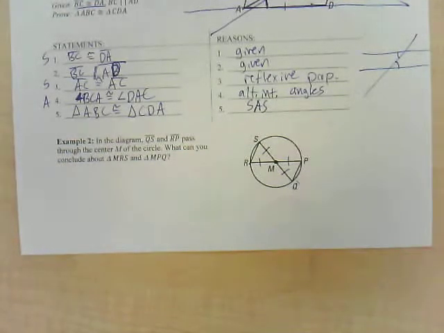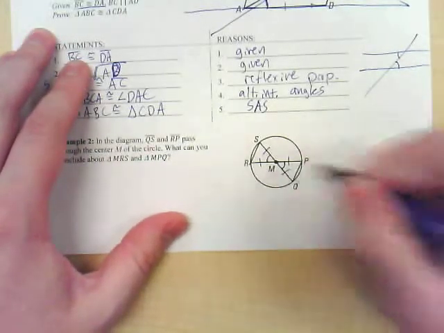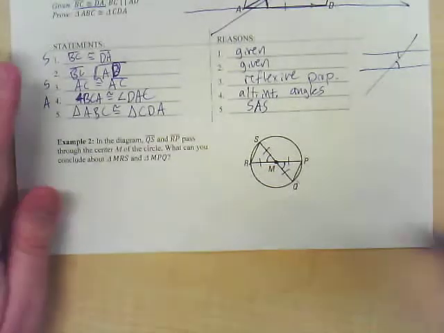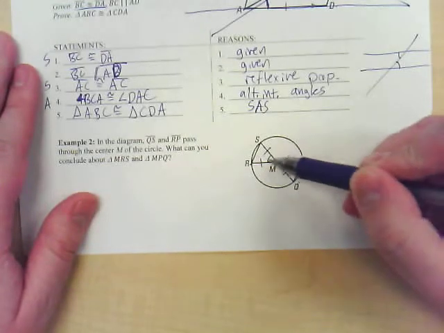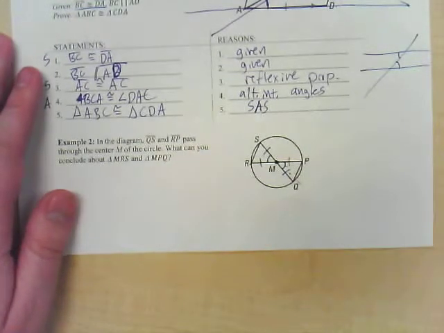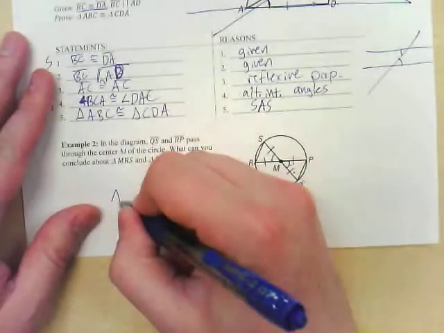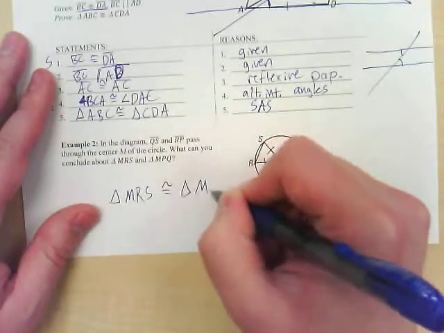Now we also have a set of vertical angles here. So this angle is congruent to this angle because they are vertical angles. And so we've got side angle side congruence. So we've got a pair of sides here, a pair of sides here, and the included angles are congruent. And so we can say that these 2 triangles are congruent. So we could say triangle MRS is congruent to triangle MPQ.